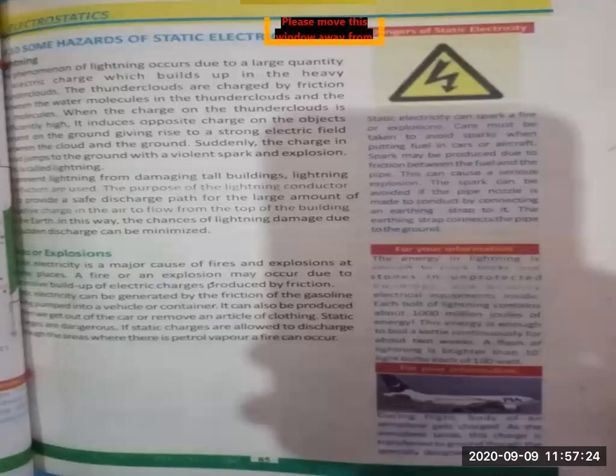In order to safely discharge the static electricity, some tall buildings use lightning conductors. The function of the lightning conductor is that whenever lightning falls on these buildings, it provides a safe discharge path for the flow of the lightning, without harming the building.